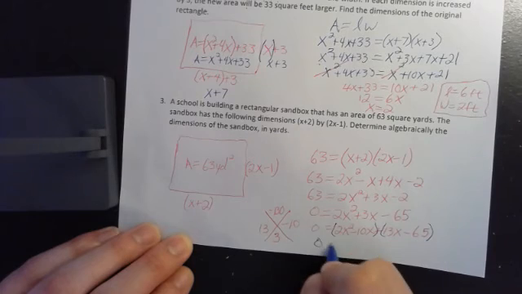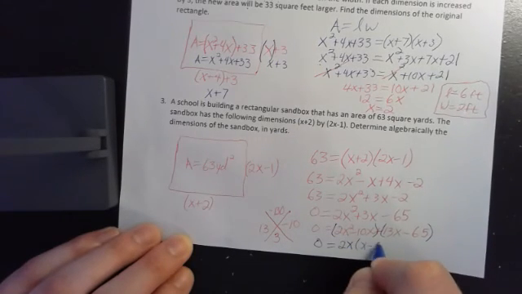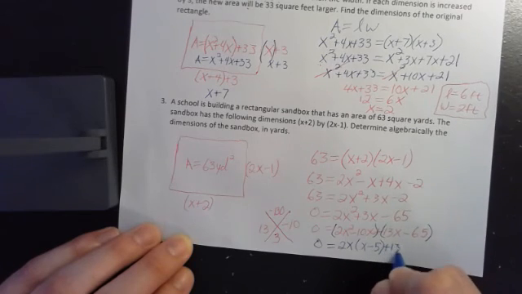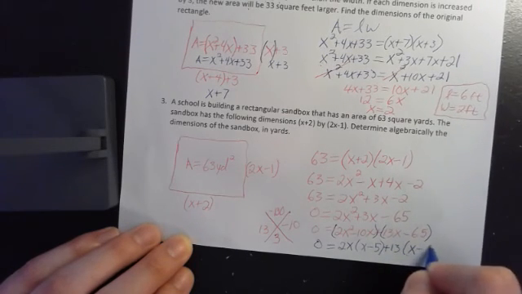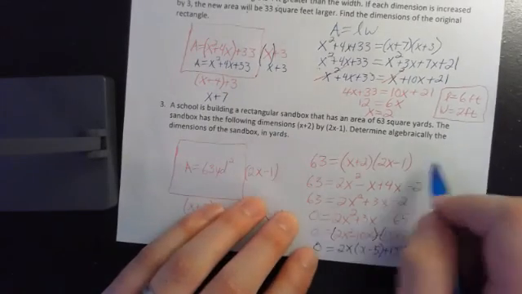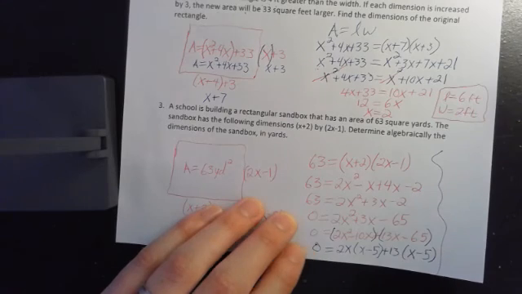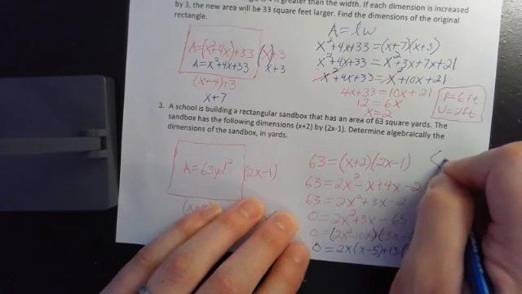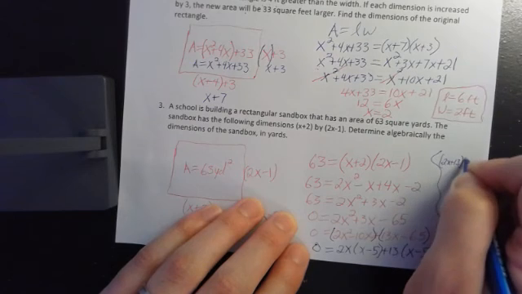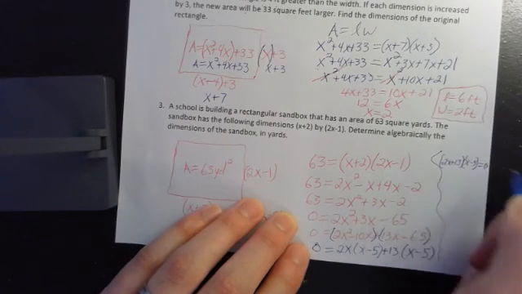So we have 0 is equal to 2x times x minus 5. Factor out 13. And we have x minus 5. So we wind up getting the factored form of this equation, which is going to be 2x plus 13 times x minus 5 is equal to 0.